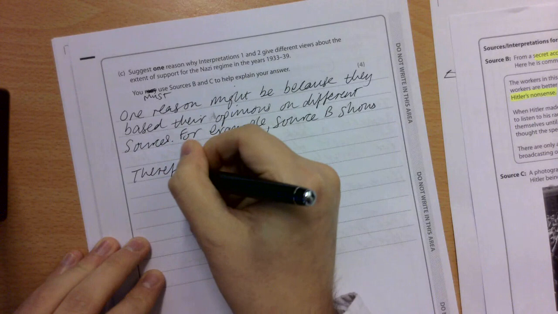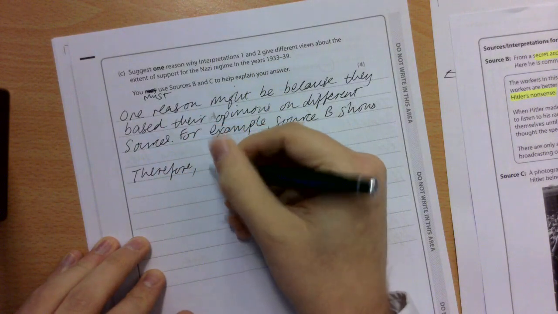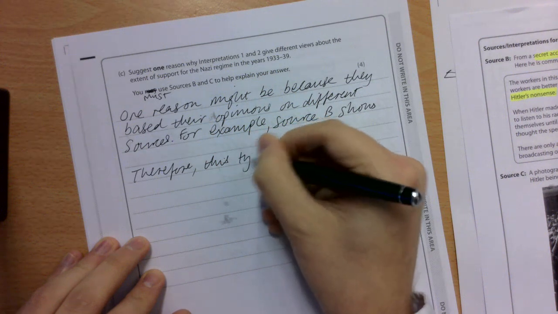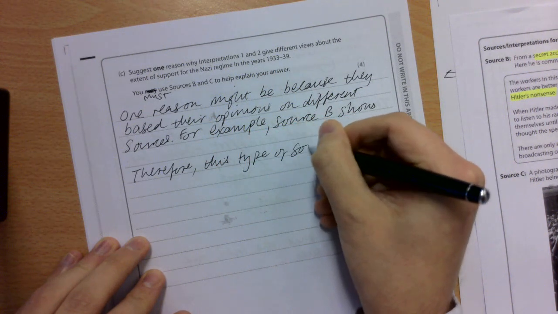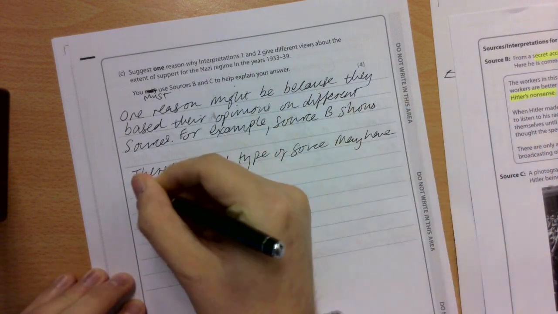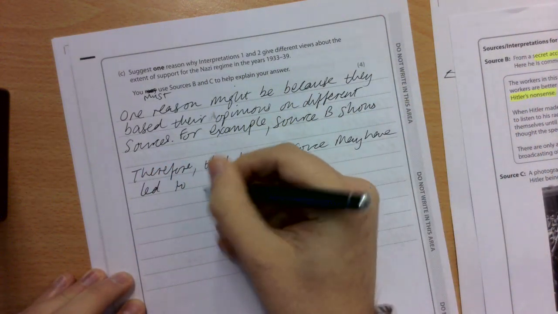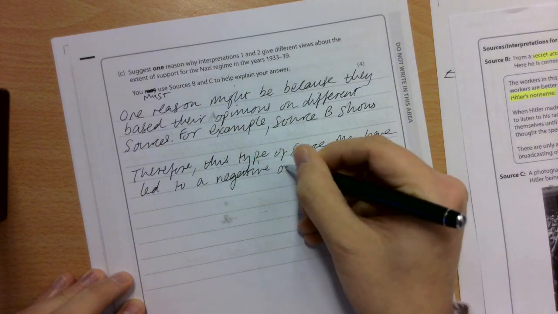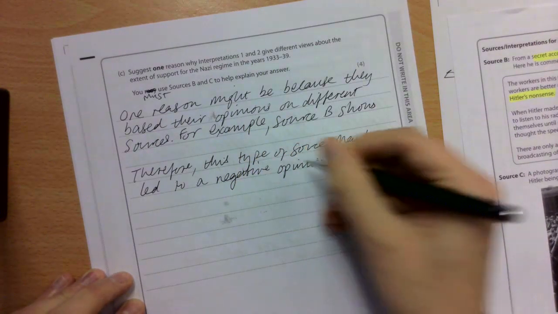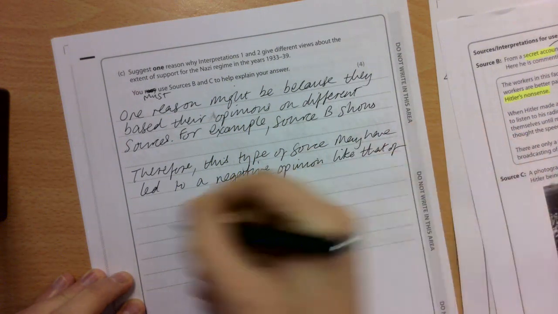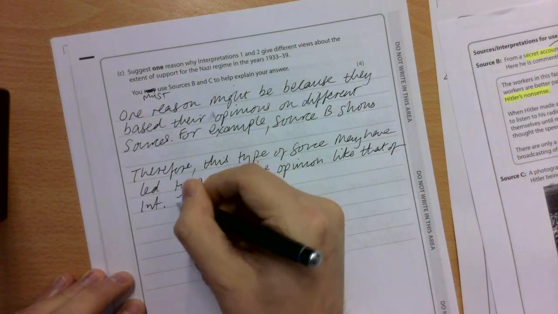Therefore, this type of source may have led to a negative opinion like that of interpretation 1.